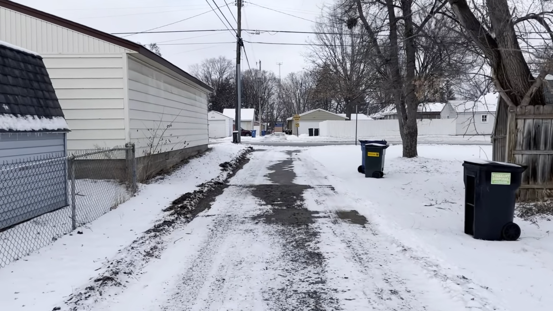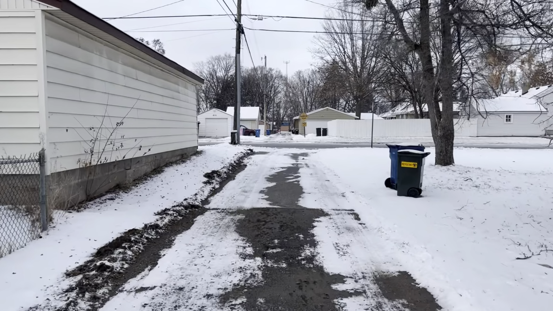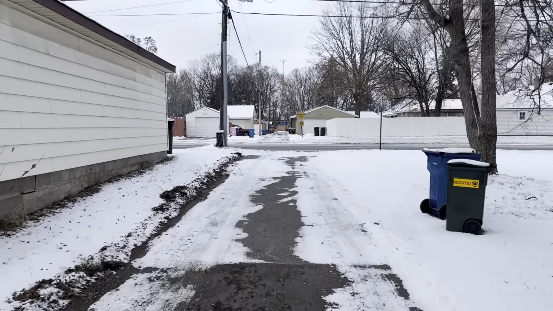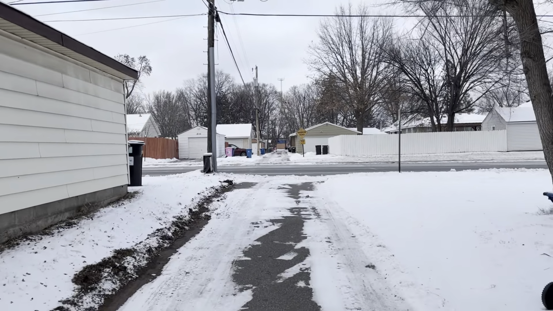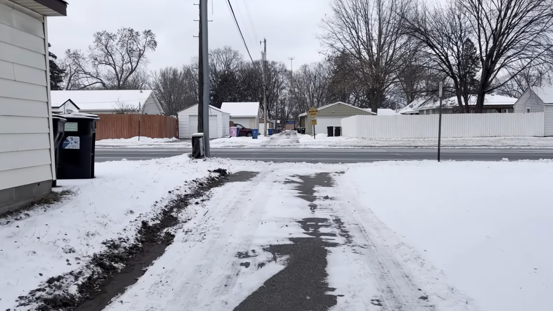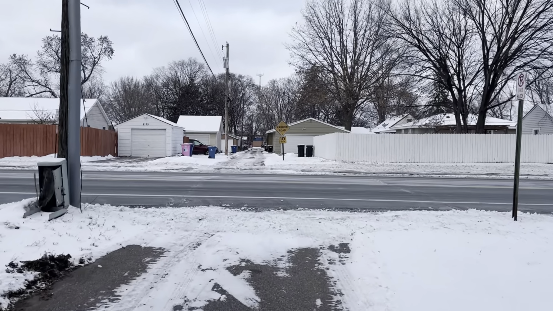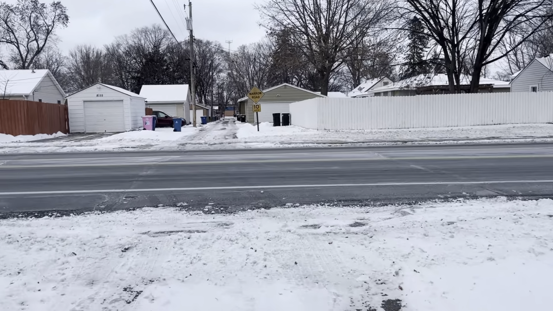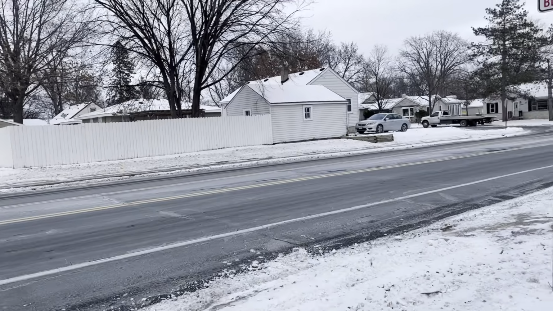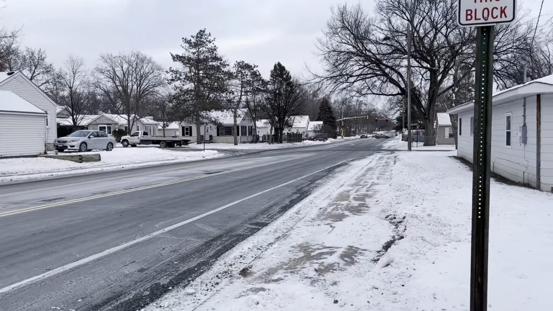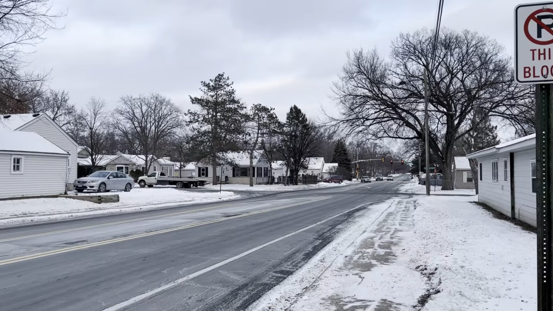There's no square where people meet up, and that's all fairly unfortunate. But if you like to stick to yourself and be isolated and that sort of thing, this might be the kind of place for you. So that's a little tour of the suburbs south of the Twin Cities in Minnesota in January.